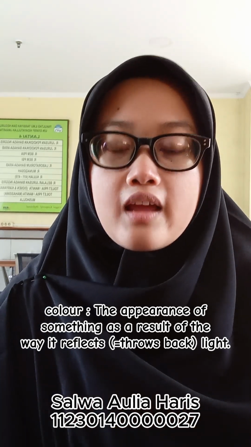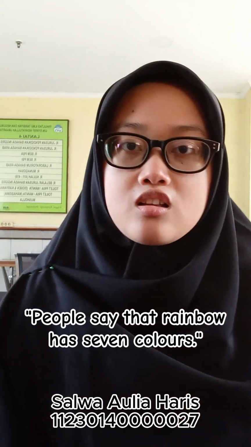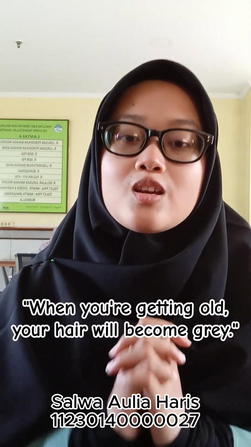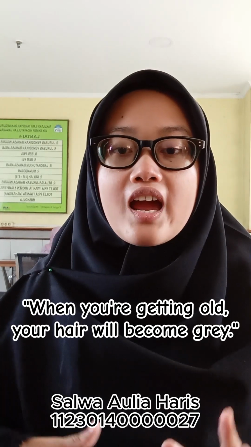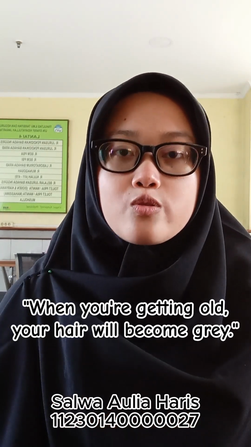The second example is color and gray. Color is the appearance of something as a result of the way it reflects. For example, people say that rainbow has 7 colors. Gray is the color of dark clouds, neither black nor white. For example, when you're getting old, your hair will become gray.